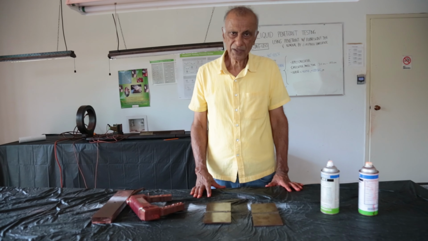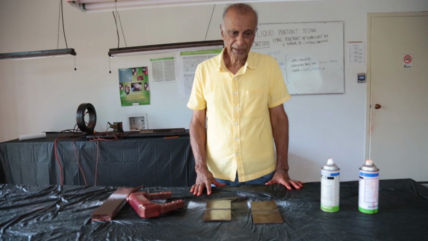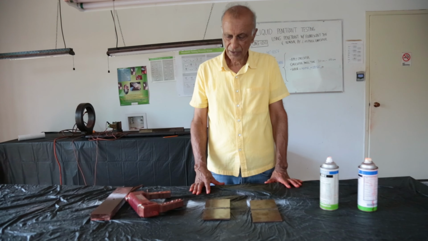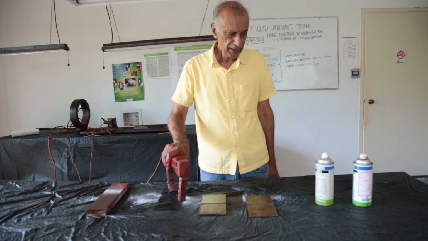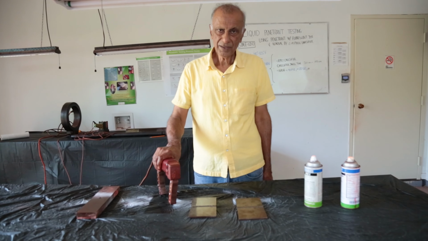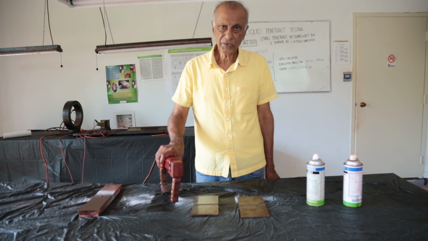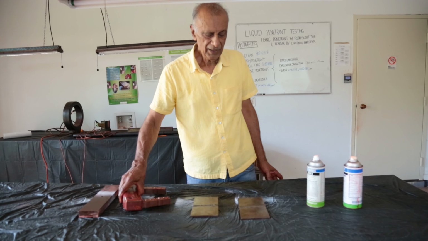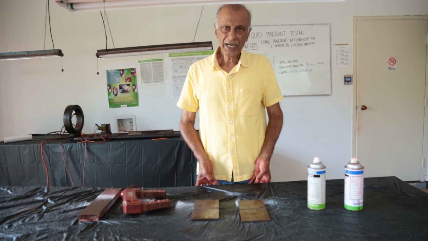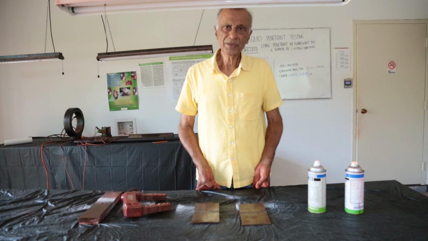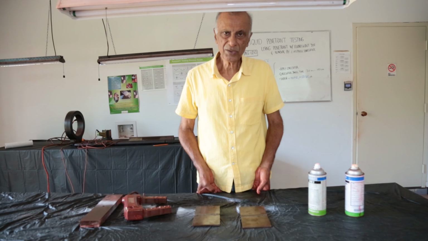So this is the last technique of this video, and in this portion I will be giving a demonstration of the wet visible particle method using the yoke. So the magnetization method is the AC yoke, and the magnetic media are the wet visible particles. So they are not dry, they are wet visible. And only one additional step we do in this method is that we add what's called the white contrast paint to improve the contrast of the discontinuities.